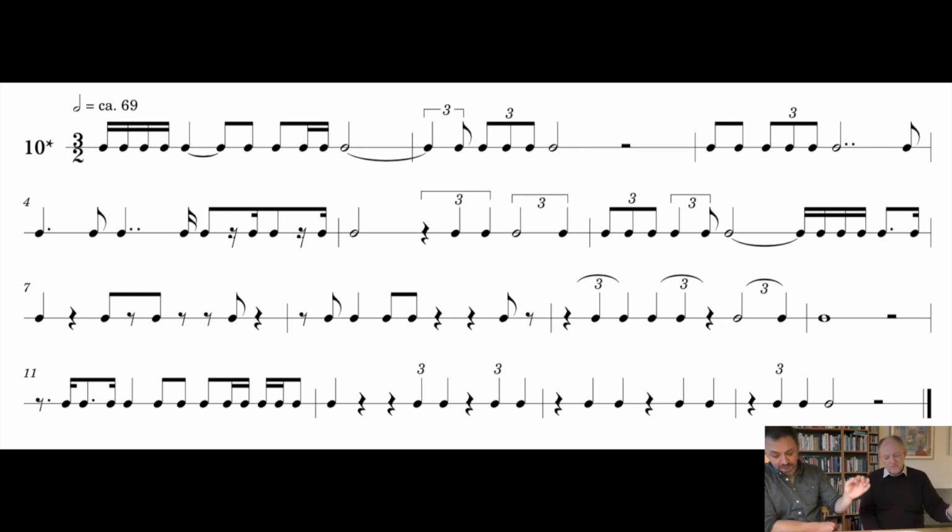1, 2, 3. Digga-digga-da, ba-ba-da-ga-da, ba-da-ga-da-da. Ya-da-da-ga-da-da, ga-da. Exactly. And you see, the triplet here is notated with a bracket. The number 3 and the bracket.